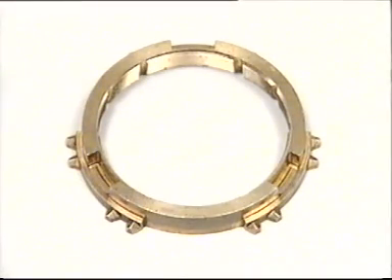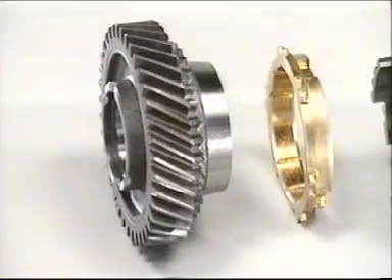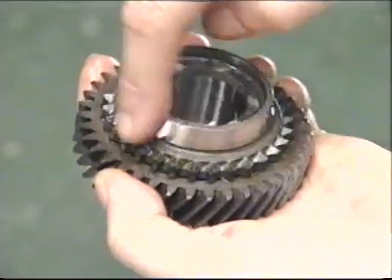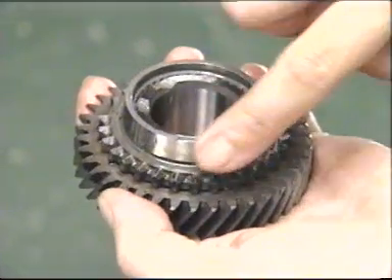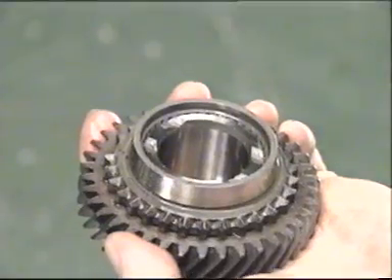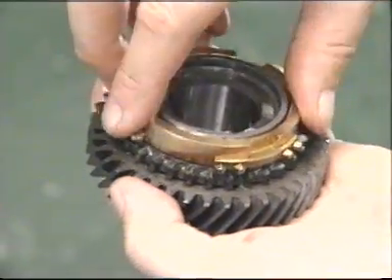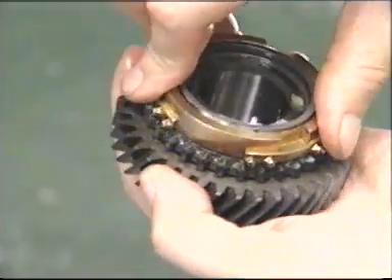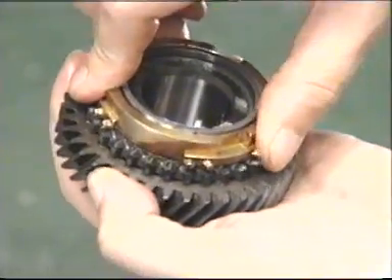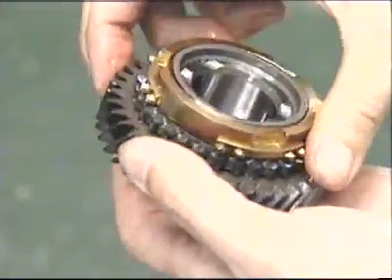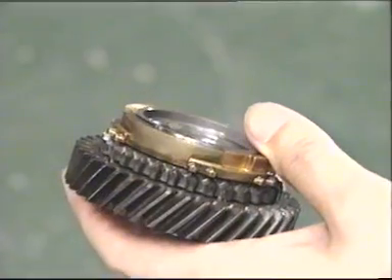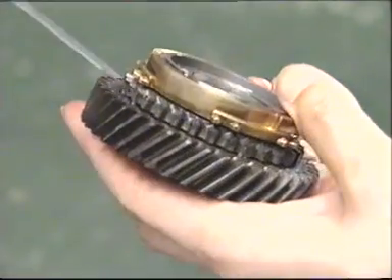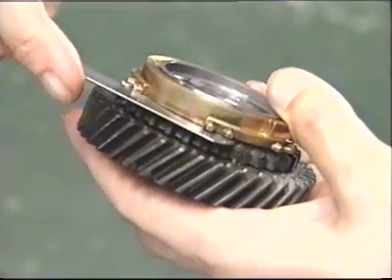This is the synchronizer ring. First, check the damage and wear of the synchronizer ring splines, which touch the hub sleeve. Then, push the synchronizer ring against the gear cone and rotate it to check if it slips or not. With the synchronizer ring pushed against the gear, measure the clearance between them with a thickness gauge. If there is any abnormality in these inspections, change the synchronizer ring with a new one.